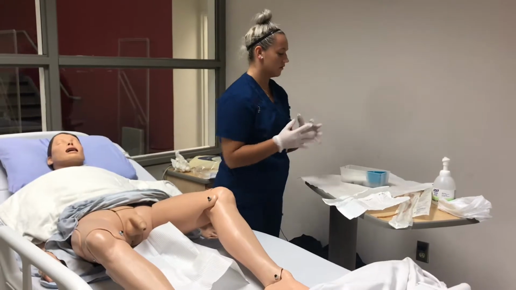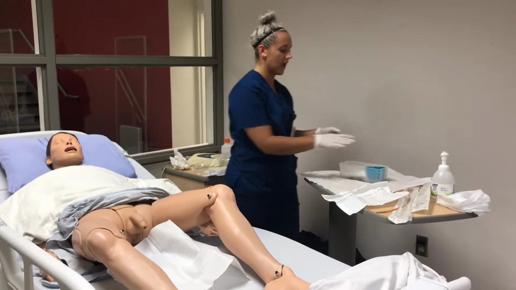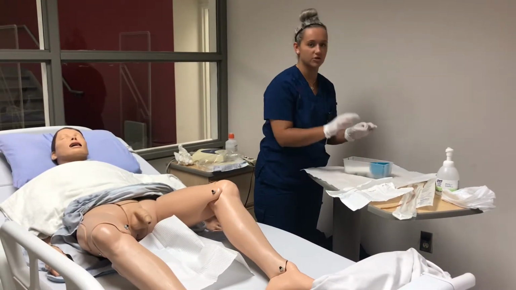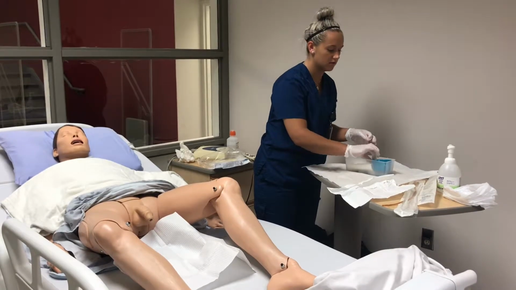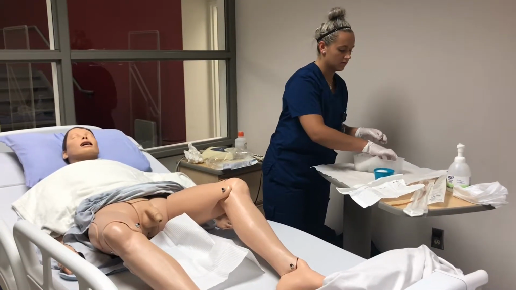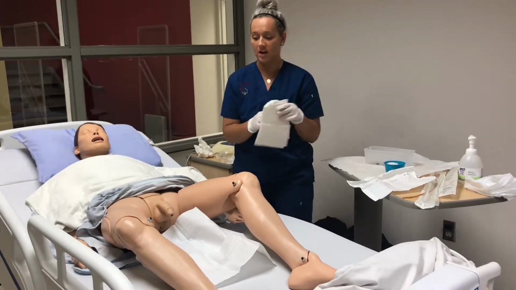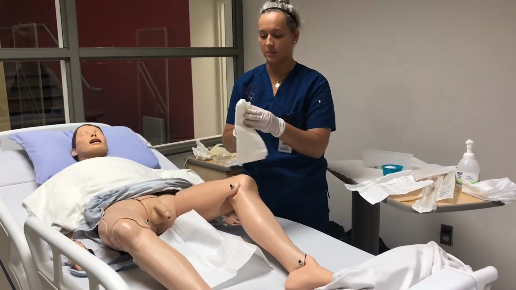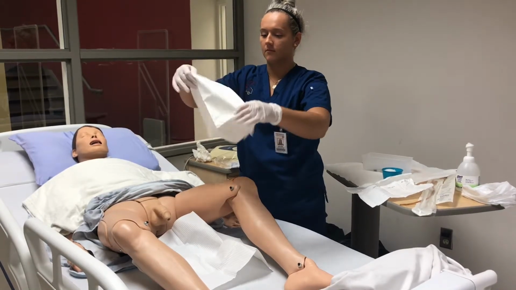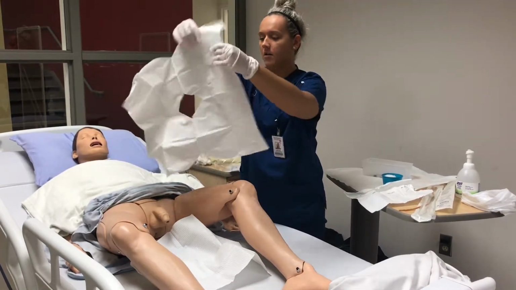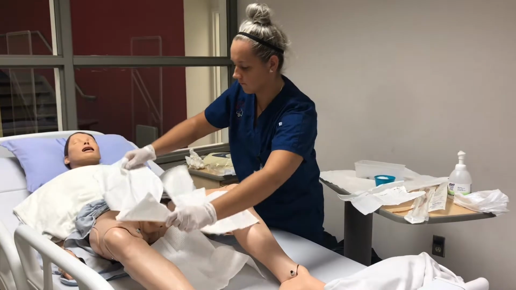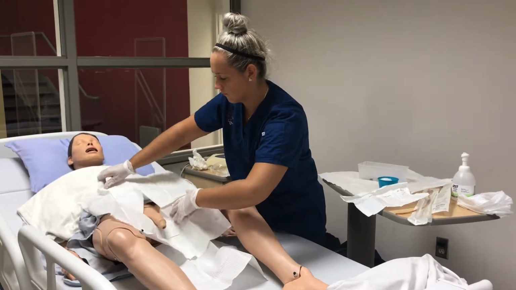So once your sterile gloves are on, you're able to touch anything in this field. So you're just going to want to take everything out. And then you're going to want to put the fenestrated drape over top of the patient's penis. Again with the shiny part.